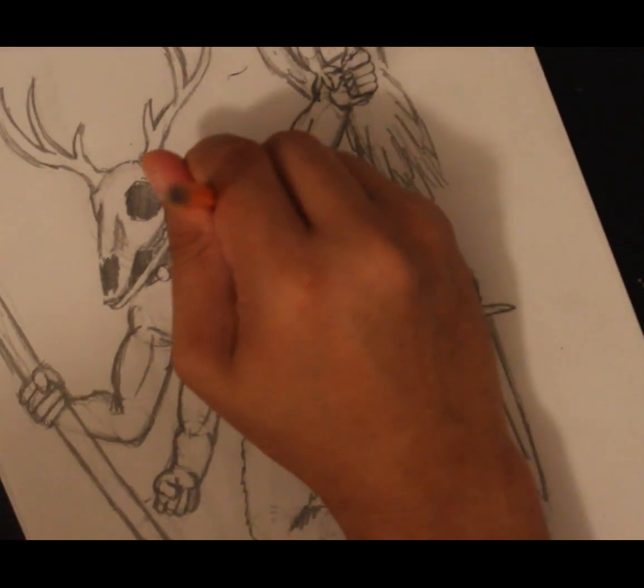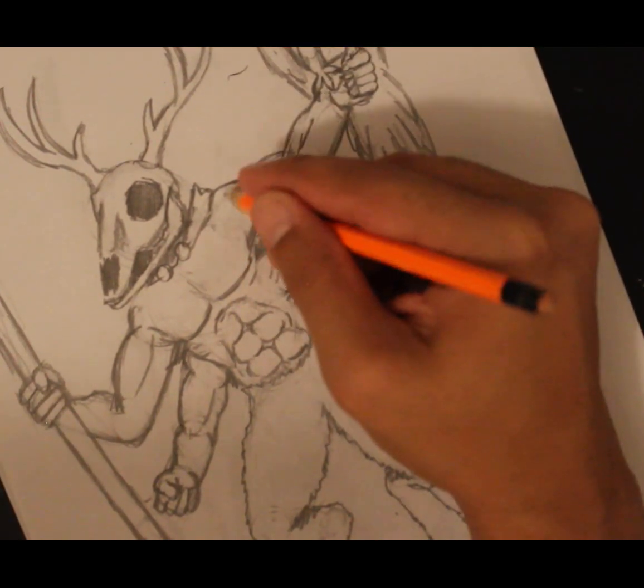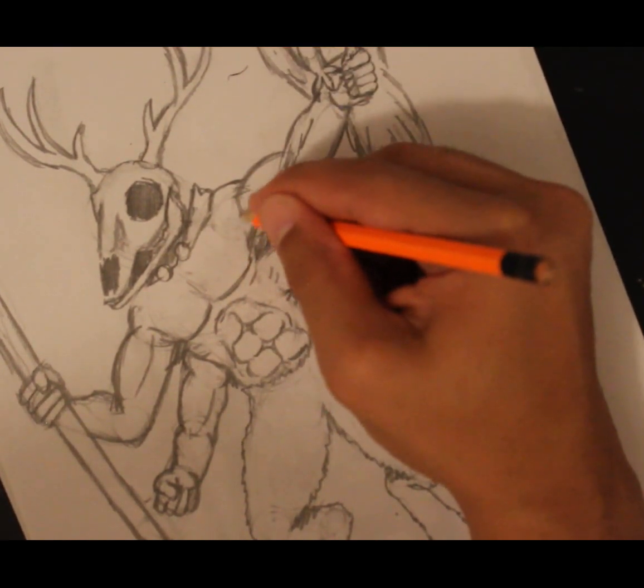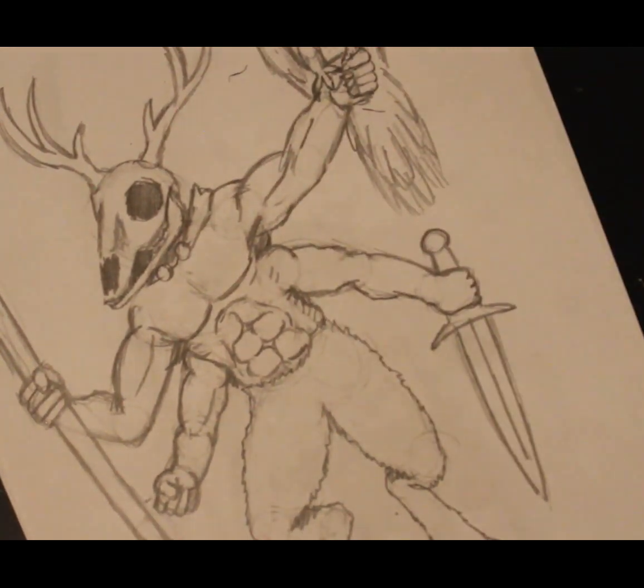I don't even know what this is right here. So I guess that's part of the shoulder. Yeah, I guess that's part of the shoulder. I made it there.